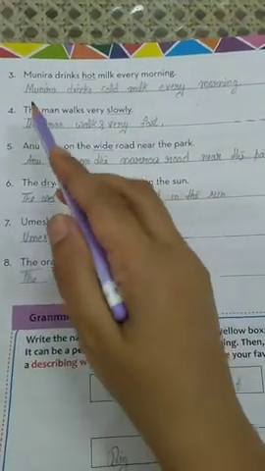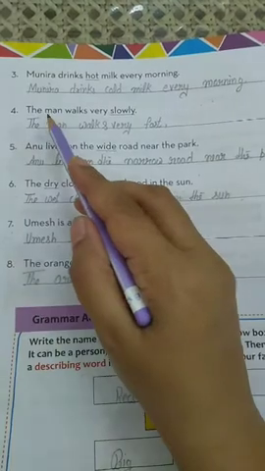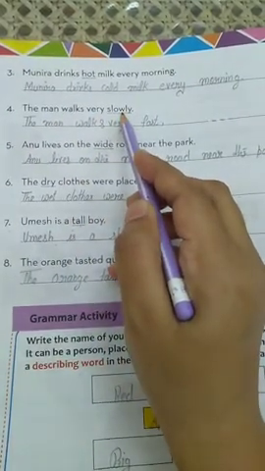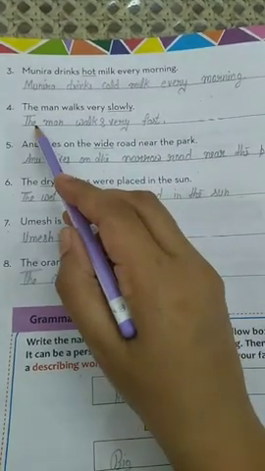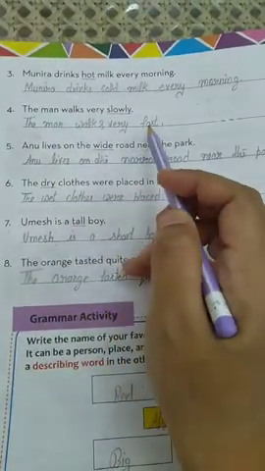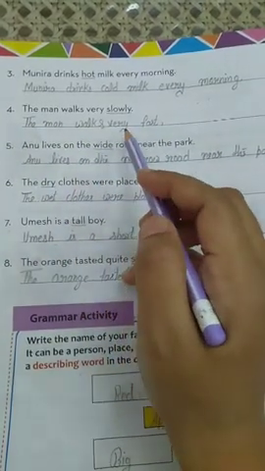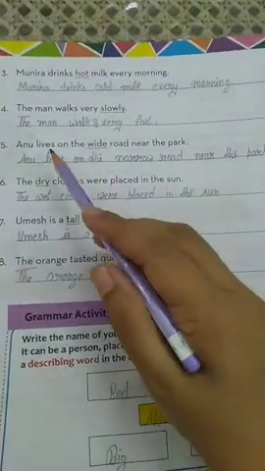Okay. Now the next one. The man walks very slowly. Opposite of slowly is fast. The man walks very fast. F-A-S-T. Fast. Now come to the next one.